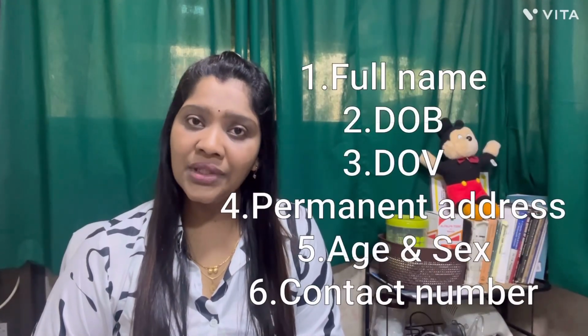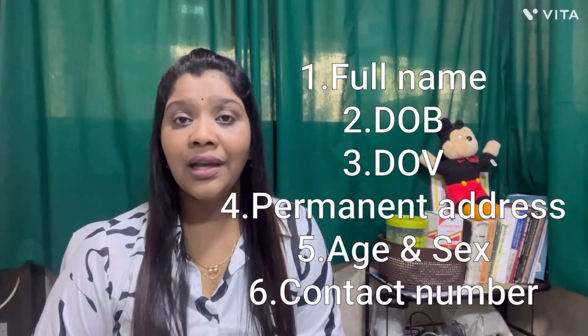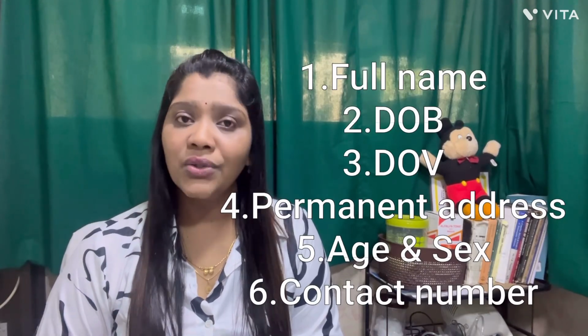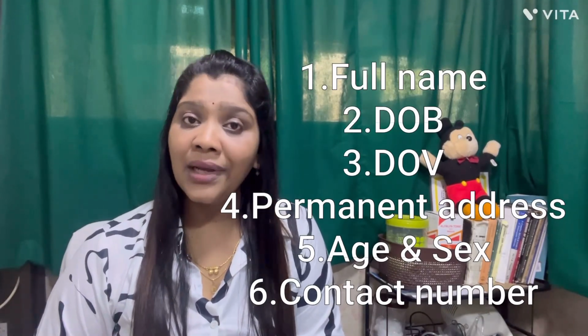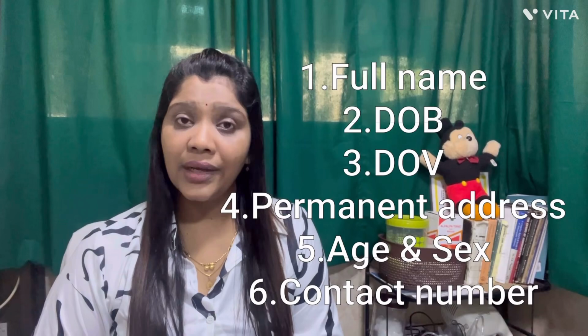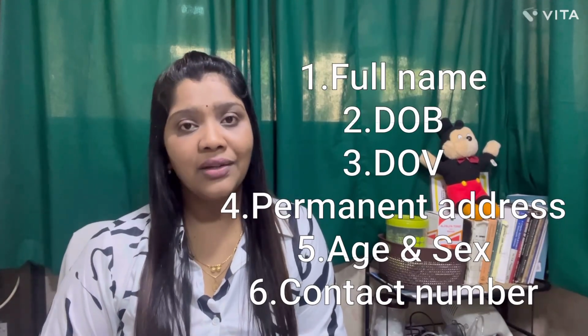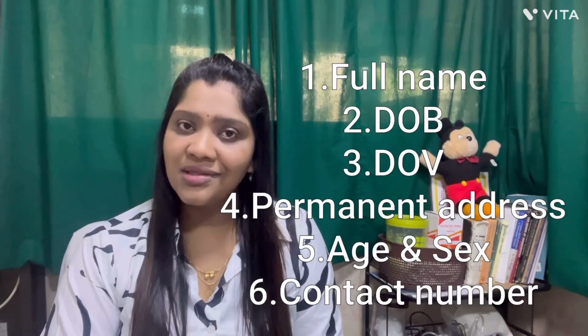The first is obviously the full name of the patient, then the date of birth, date of visit to your clinic, permanent address, age and sex, contact number, whether of mother or father or both. This basic information can be taken by your receptionist itself, but after entering your cabin, you need to ask them properly. Because how I work in my OPD, I maintain a digital medical record where I enter all the patients in my laptop.